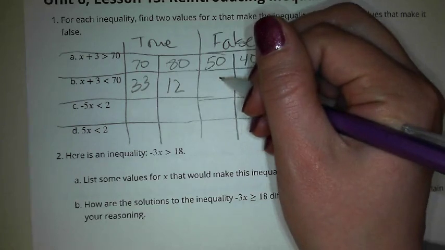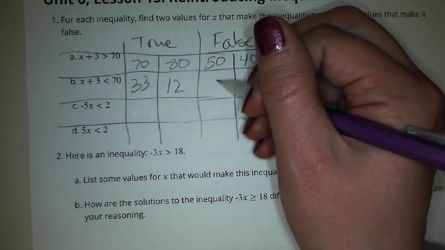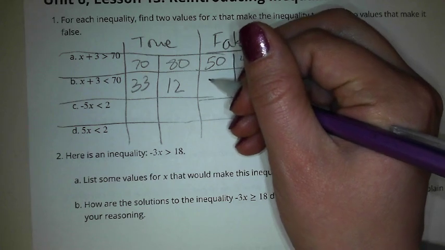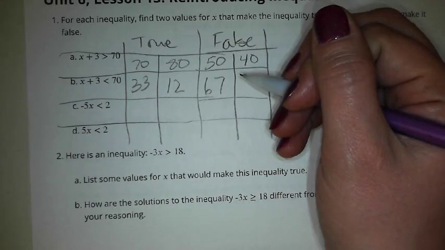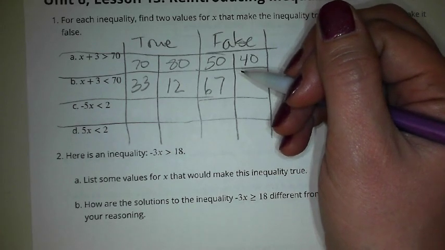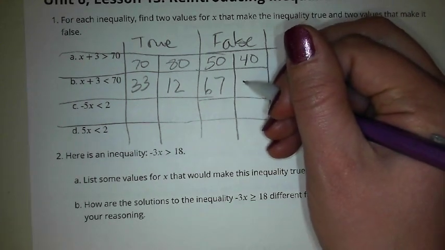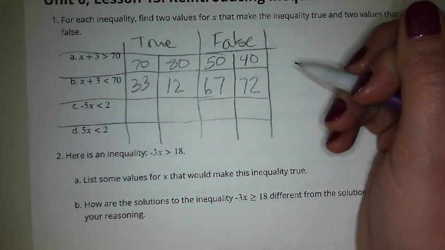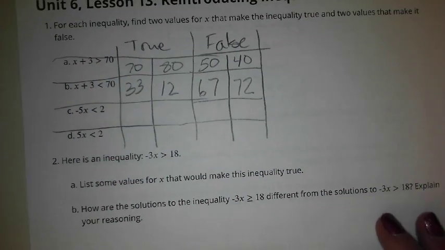Okay, what can I do to make it false? Well, I'm going to have to make it 70 or more to make this false. So I can do 67. 67 plus 3 is 70. That is not less than 70. It's equal to. And I could do 72. 72 plus 3 is 75, and that is not less than 70 either.